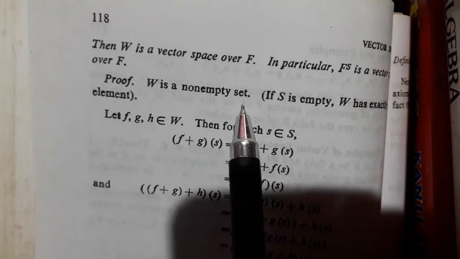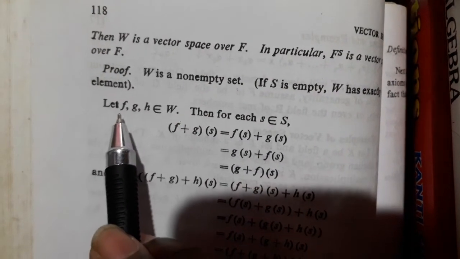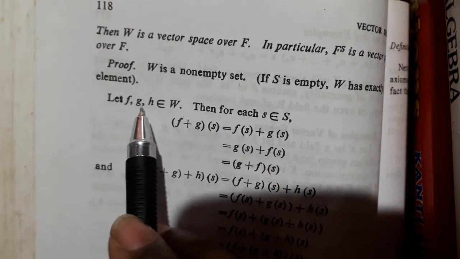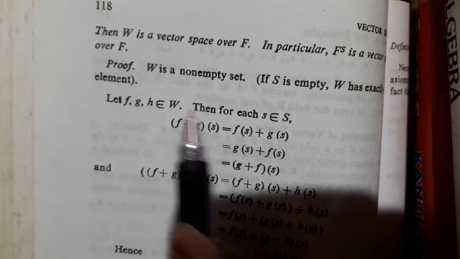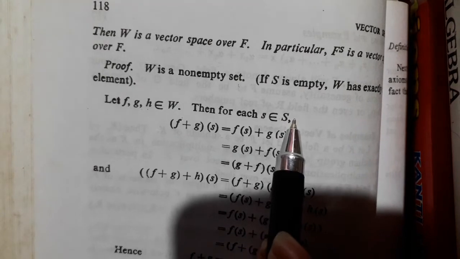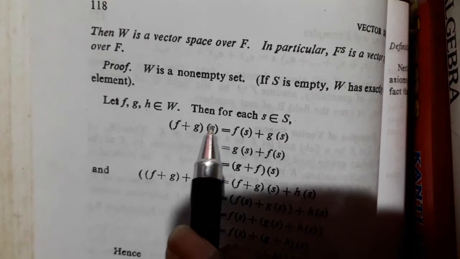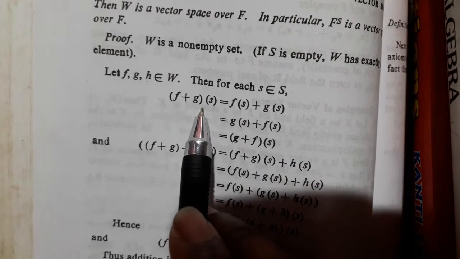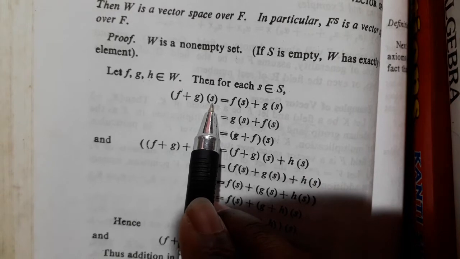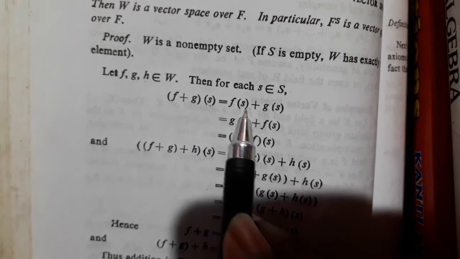Let W be a non-empty set. First of all, it should be a non-empty set. Now I take three functions f, g, and h belonging to W, and I take one element s from S. First I will show that (W, +) is a vector space. So (f plus g) applied on s, by using the first definition, is f(s) plus g(s).